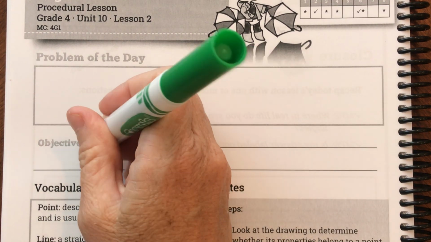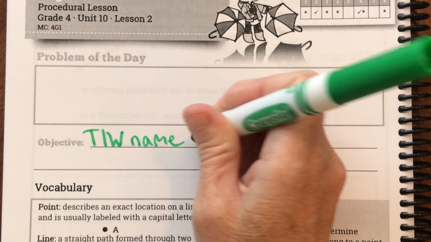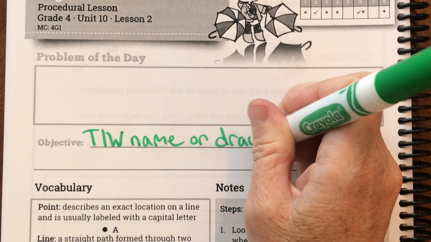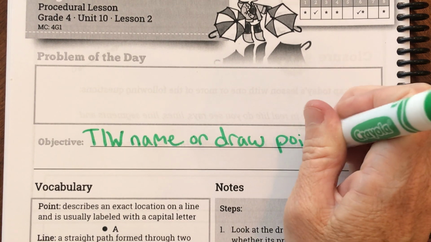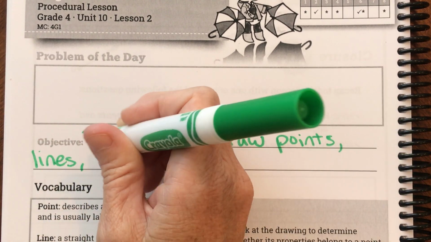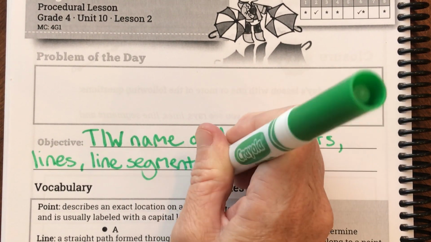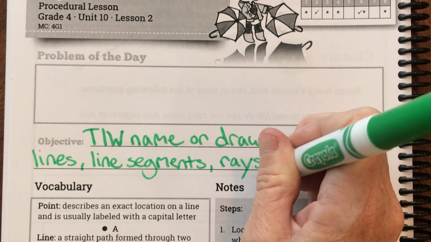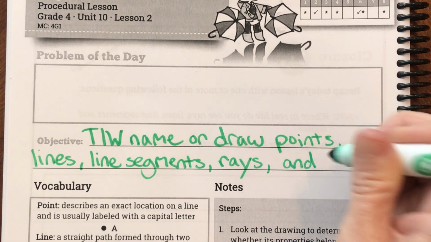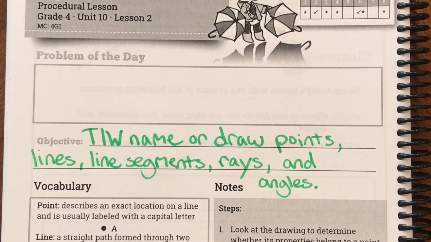So we're going to write, today I will name or draw points, lines, line segments, rays, and angles. So yesterday we were just defining them and learning their names. Today we're actually going to be practicing with them a little bit more.